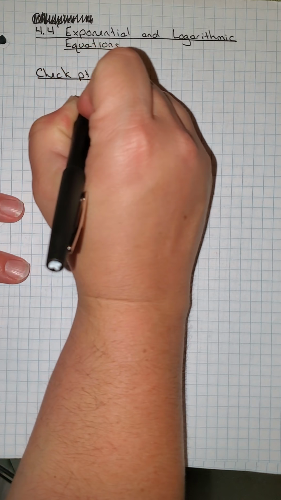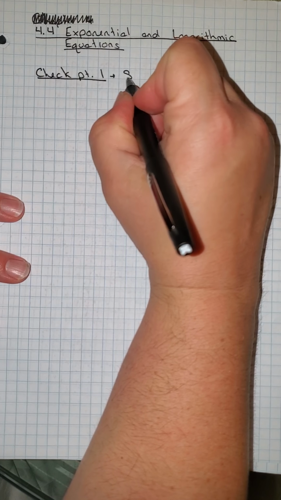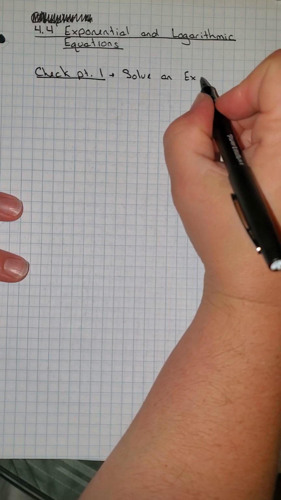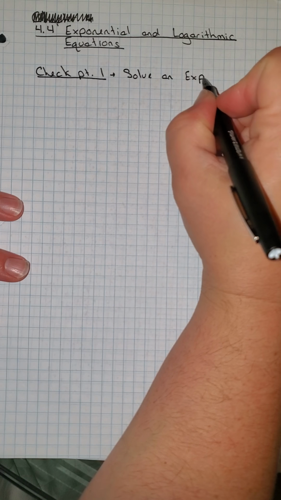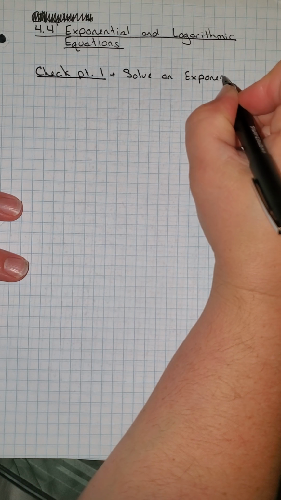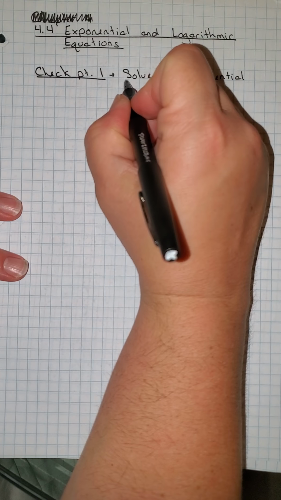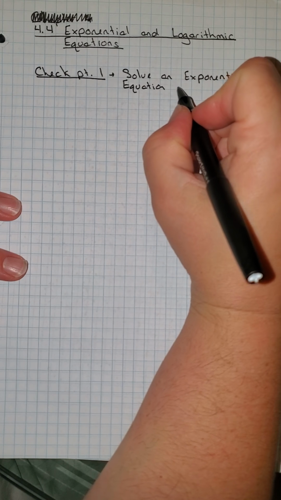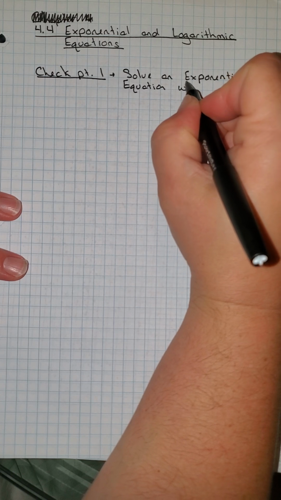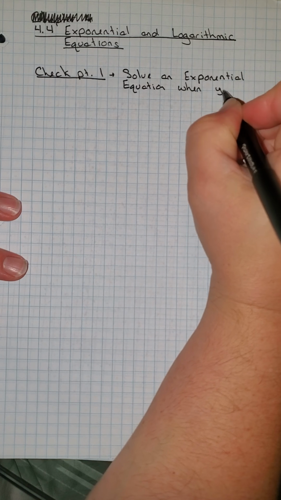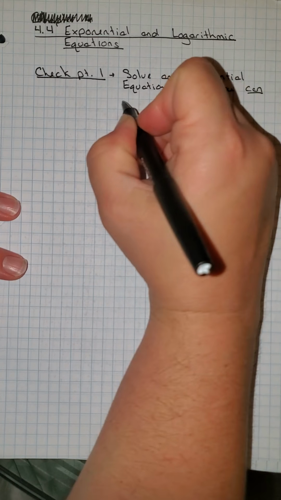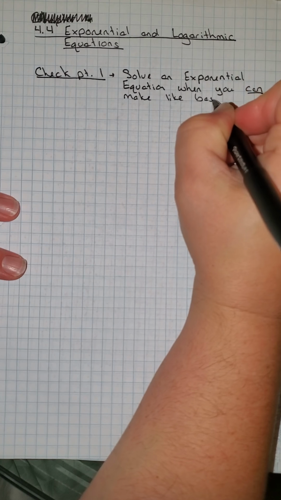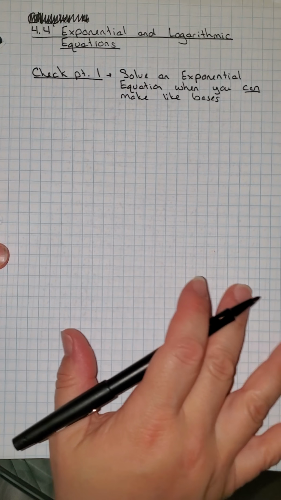Alright, so checkpoint 1. This one's solving an exponential when you can have like bases. This is actually your exception. And the reason it's an exception is because you usually can't make like bases. So when you can make like bases. Alright, so we have two examples for this one.